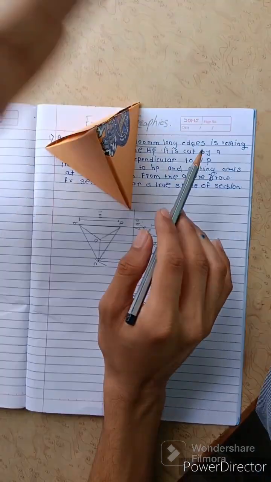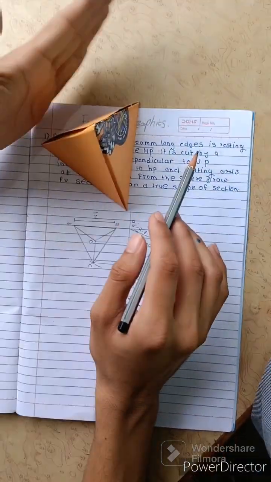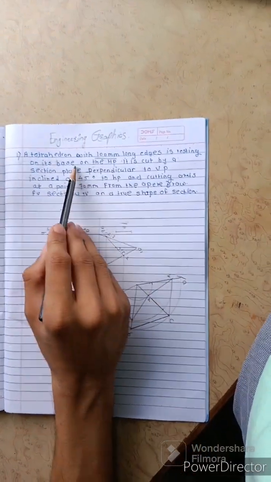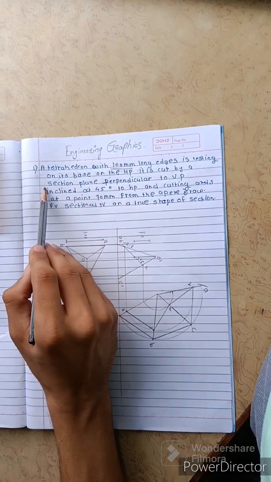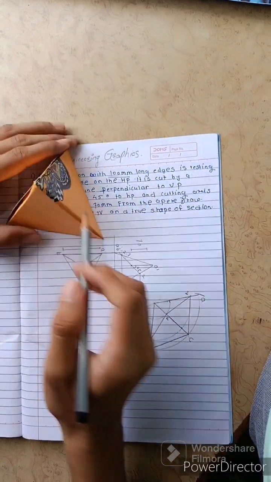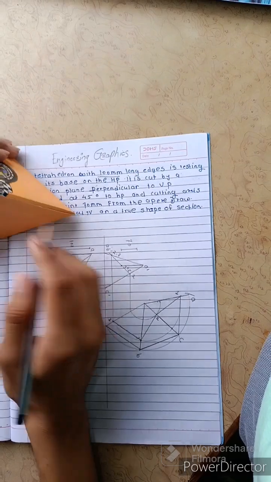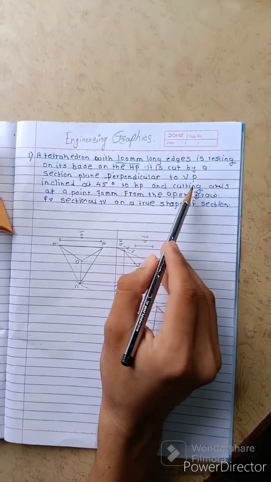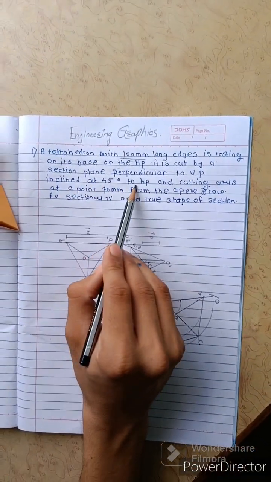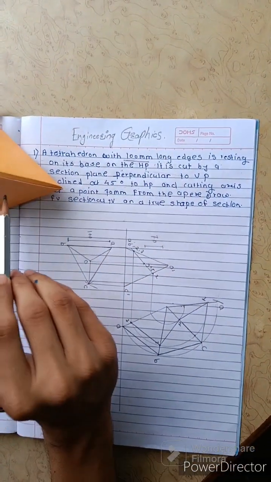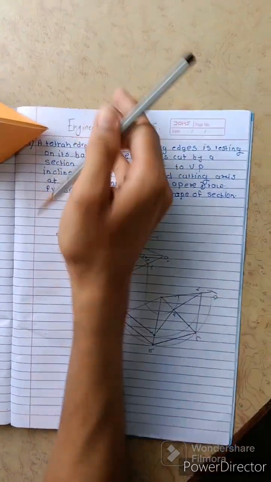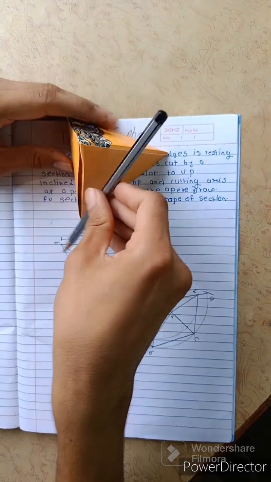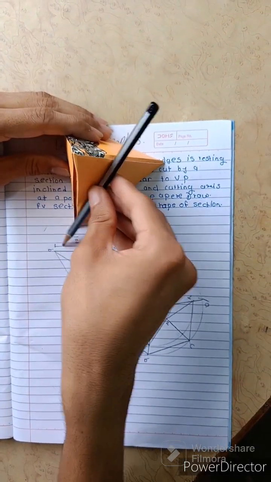And we can imagine a vertical plane here. The next data given is that it is cut by a sectional plane, perpendicular to VP and inclined at 45 degrees to HP. So the cutting plane should be inclined to the HP. We can consider the pencil as the cutting section, inclined to the HP.